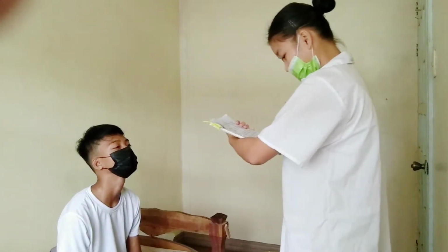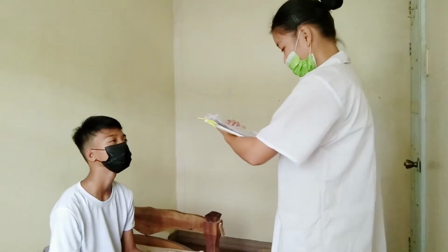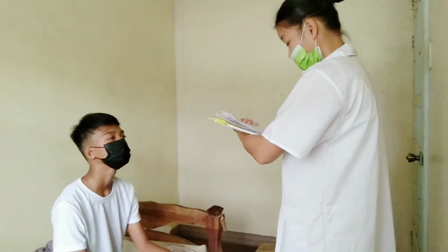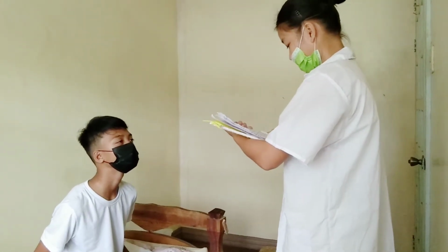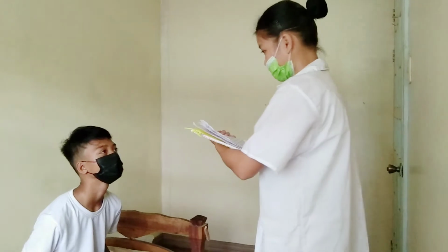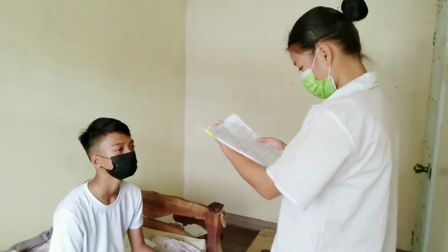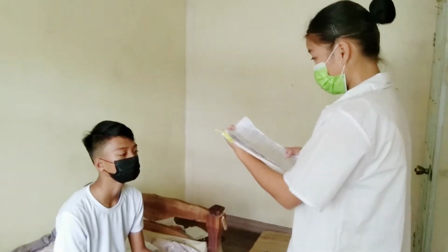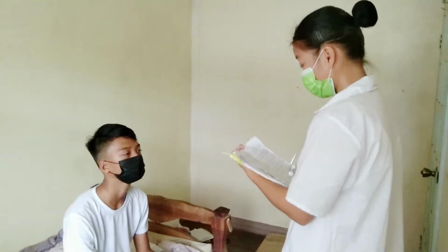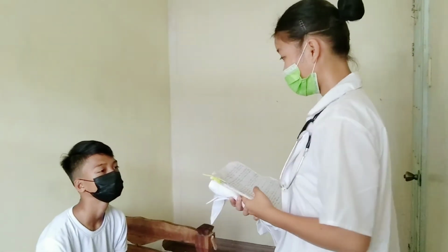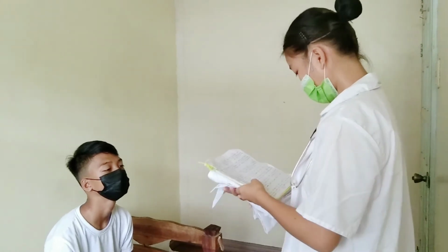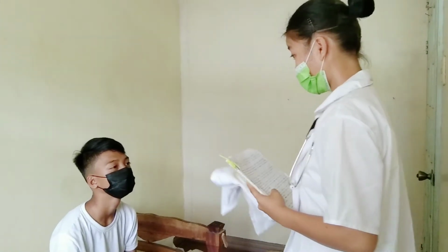First, do you feel chest pain or do you feel uncomfortable? No. Okay. Do you have a past history such as cardiac arrest? No. Okay. Do you have a history of heart disease in your family? None. Okay. Before we proceed, sir, can you please wear this gown?